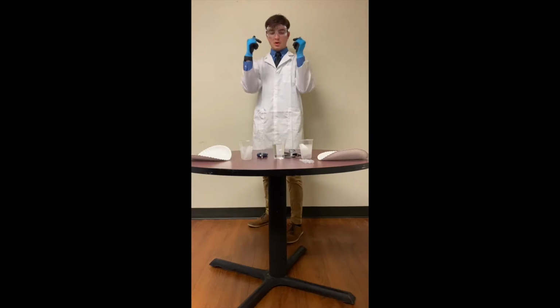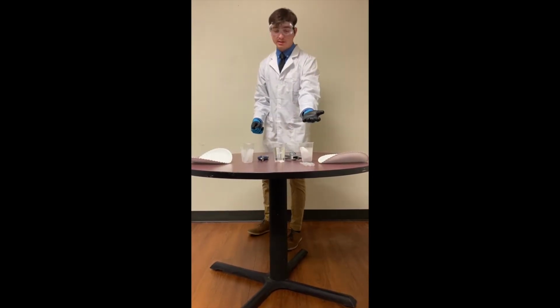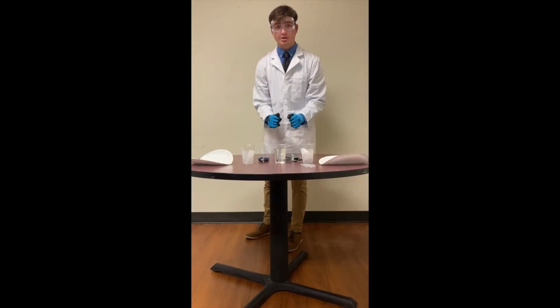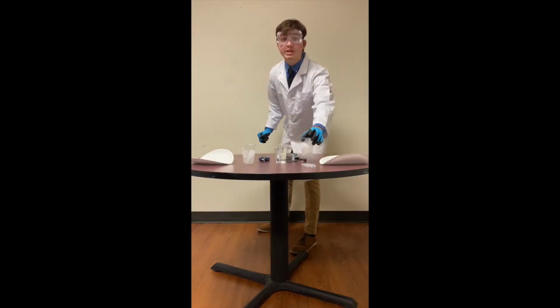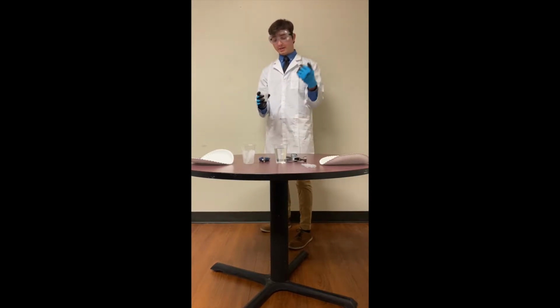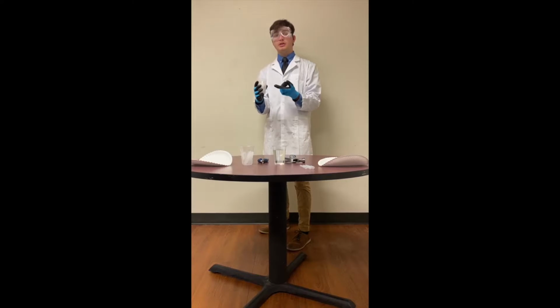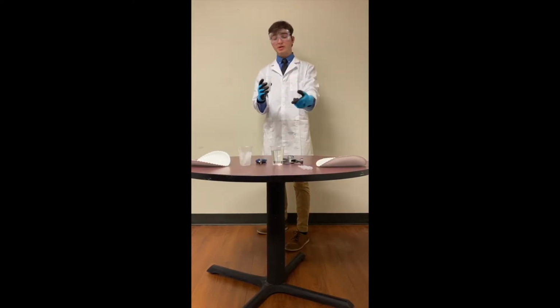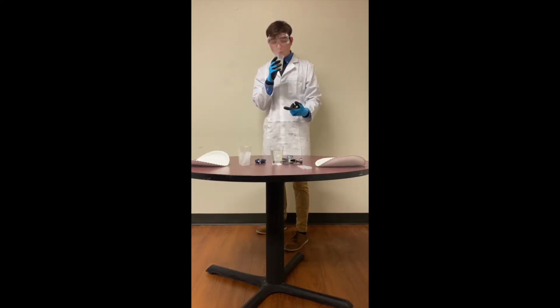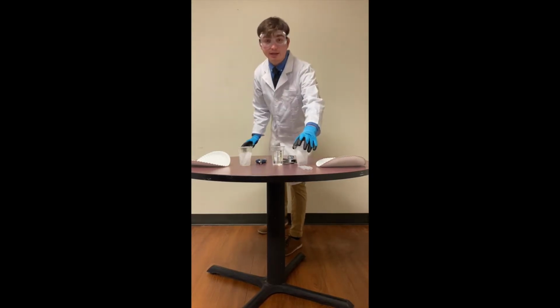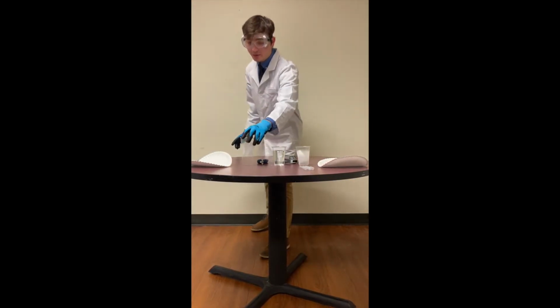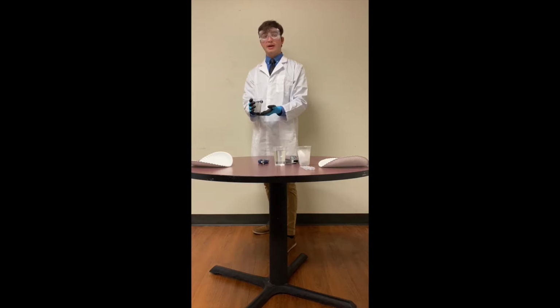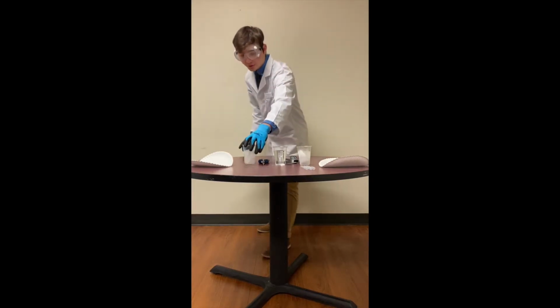Materials. What I have in front of me is solid CO2, solid H2O, and liquid H2O. Now, at room temperature and atmospheric pressure, like it is in this room, the solid CO2 sublimes. It goes directly from solid phase to gas phase as the temperature increases. Now, H2O on the other hand melts according to their phase diagram.